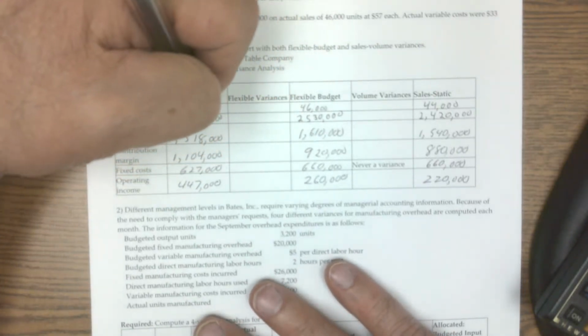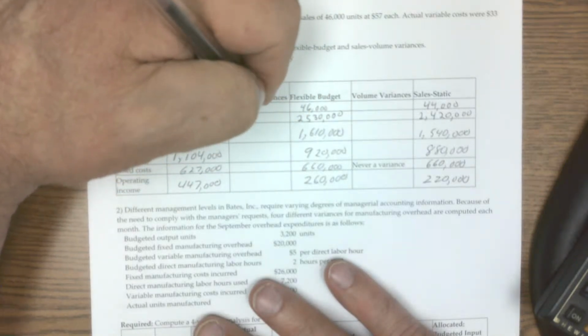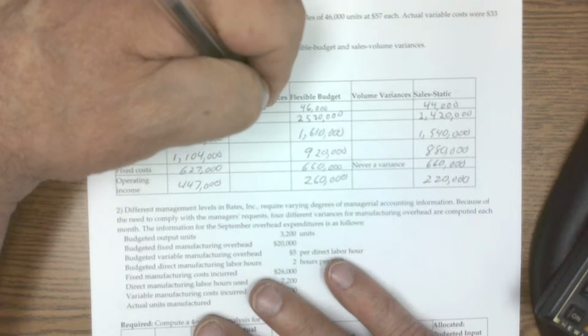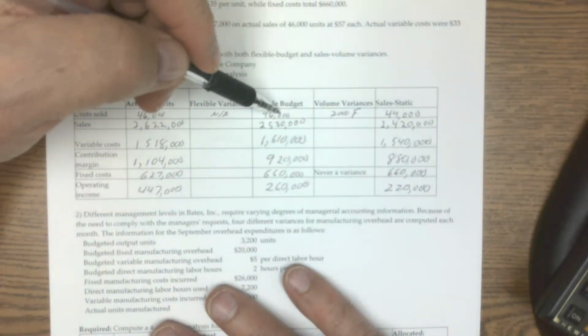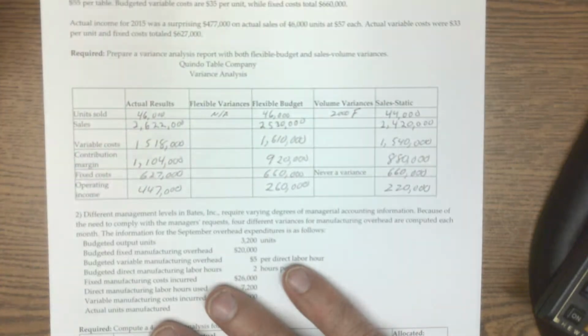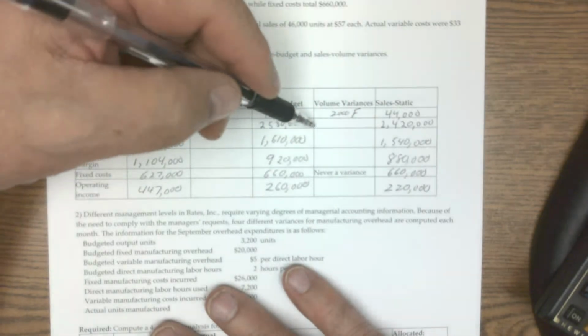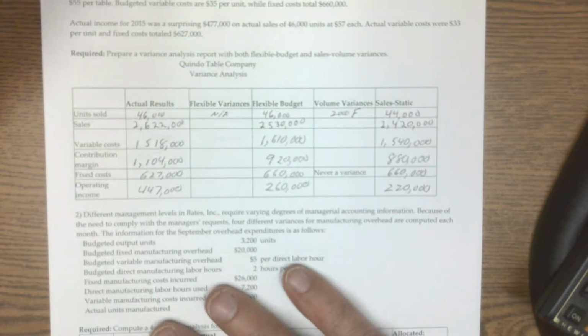Now all we have to do is fill in the variances. And so the actual and the flexible budget, there is no variance on units sold. The volume variance here is 2,000 favorable. All right, so this is not an expense, right? This is a sale, so we want the actual to be bigger than the static budget, so that's favorable. And the same is going to be true with sales. It's going to be backwards of expenses.